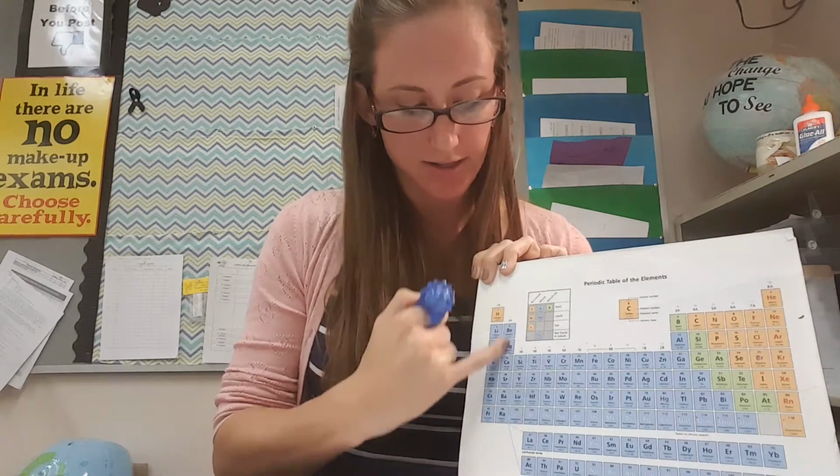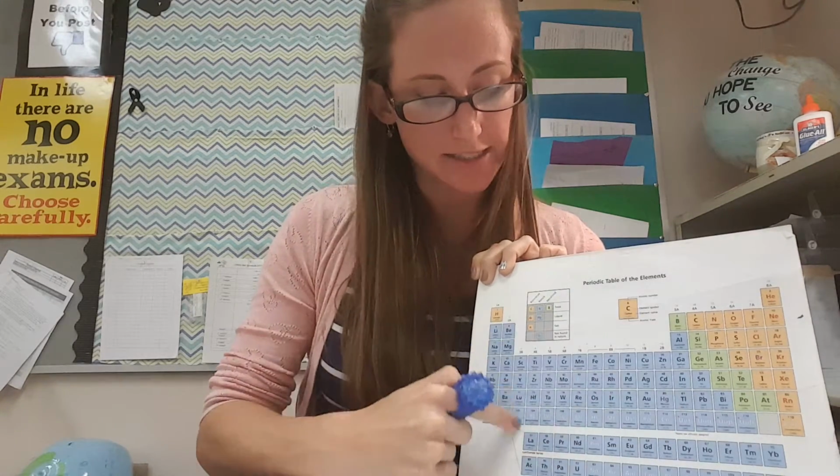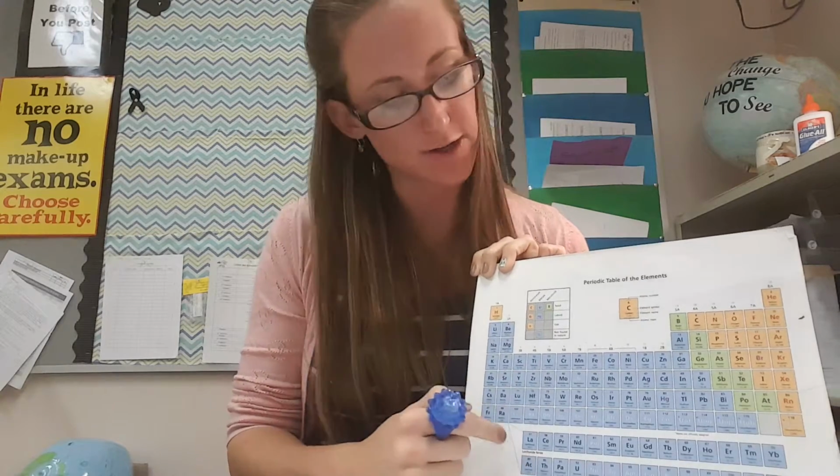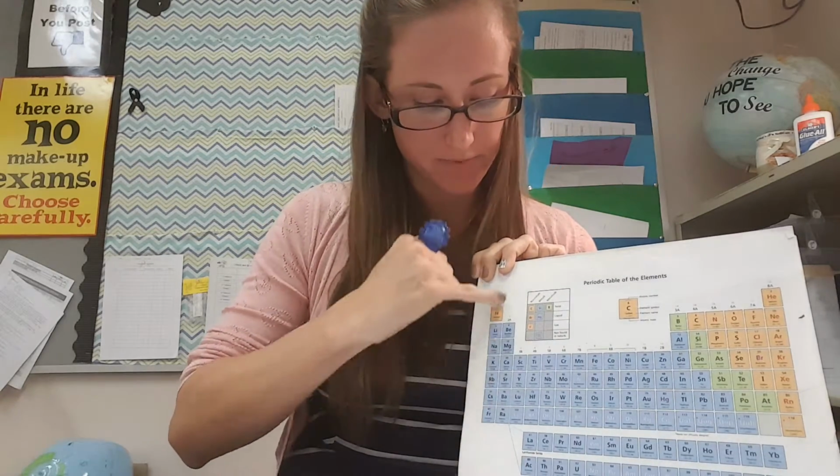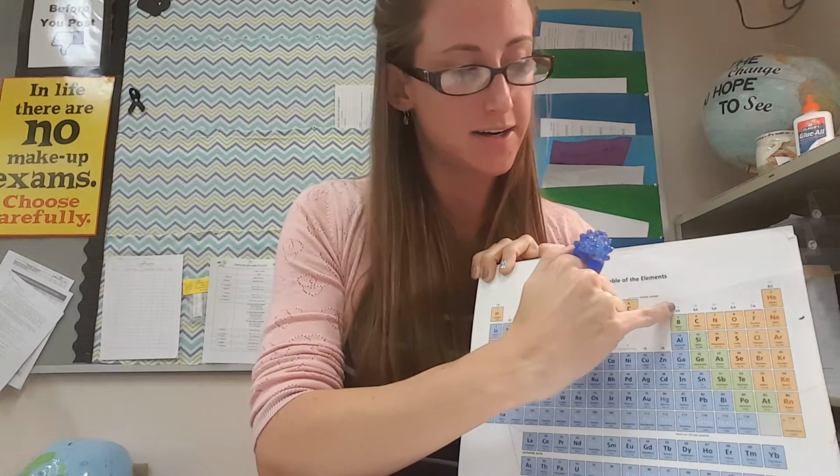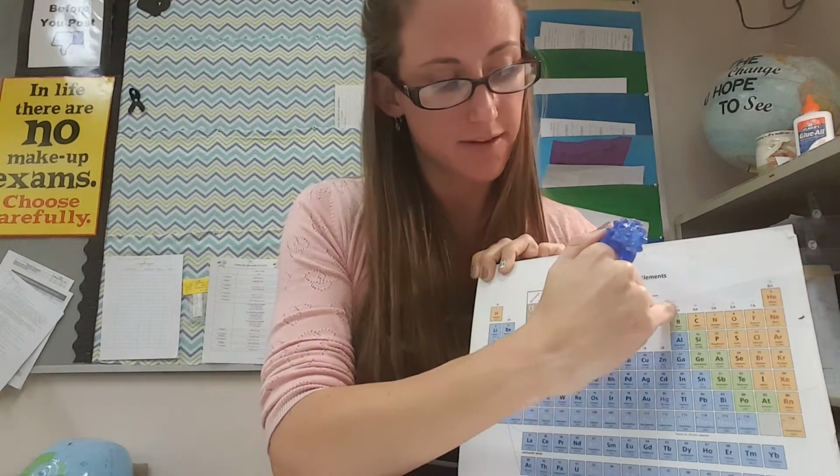So 1, 2. Now here's where it gets a little tricky, because these metals in the middle, these transition metals, they don't like to follow any one rule. So we're going to skip over those. 1, 2, all the way over here. We're going to skip over that valley. So this is 3, 4, 5, 6, 7, 8 valence electrons. So these over here in this last column, those are the noble gases. They have 8 valence electrons in their outer shell, at least for the ones that we're going to be talking about, okay? So, the question says, which of these elements has 8 valence electrons?